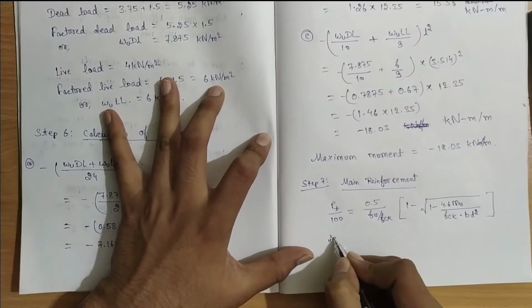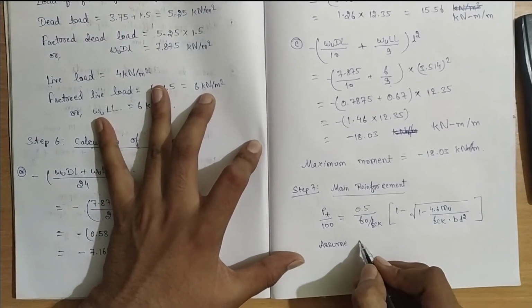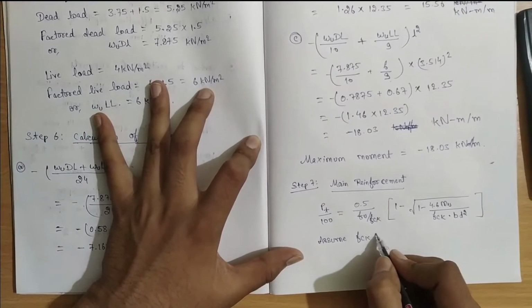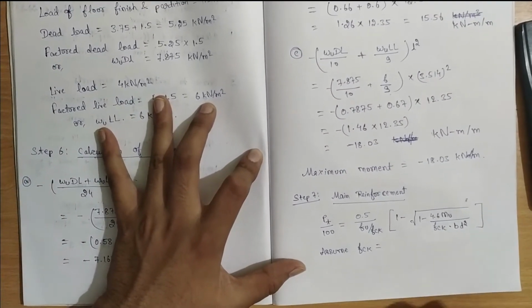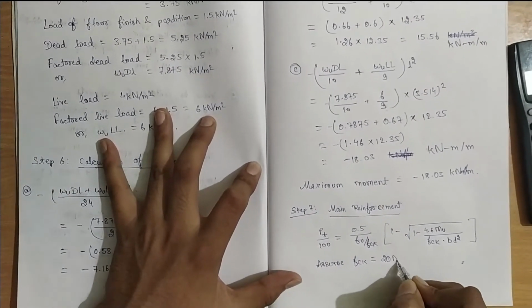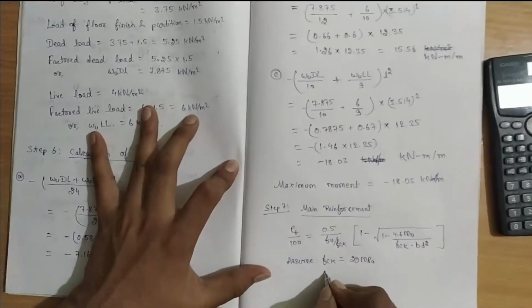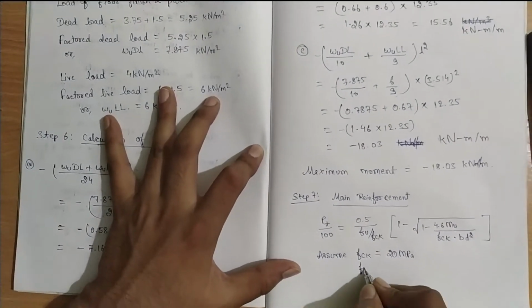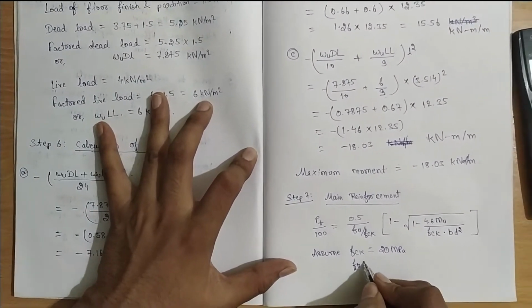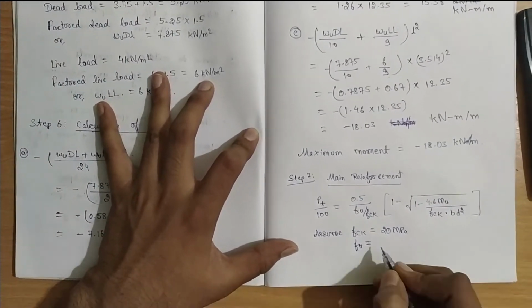We will just assume fck. We are assuming that we are using M20 grade of concrete, so I can write it as 20 MPa. Then what is fy? So fy will be the yield strength of the steel or reinforcement.